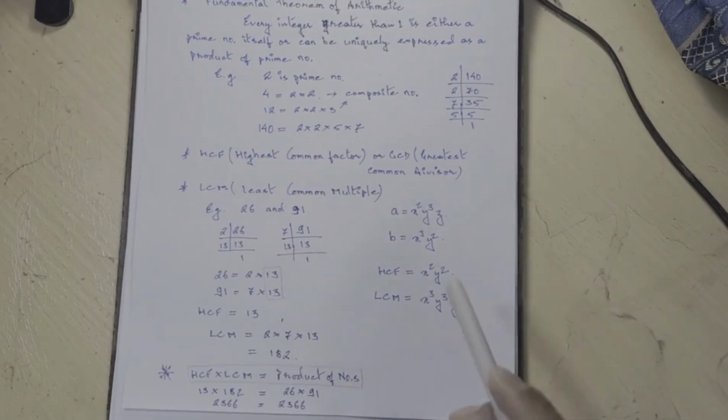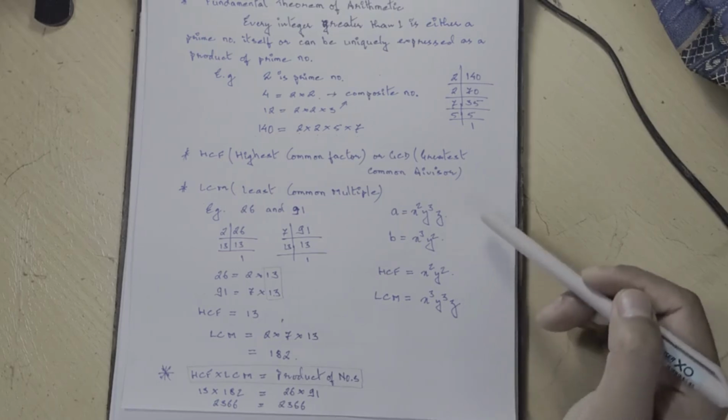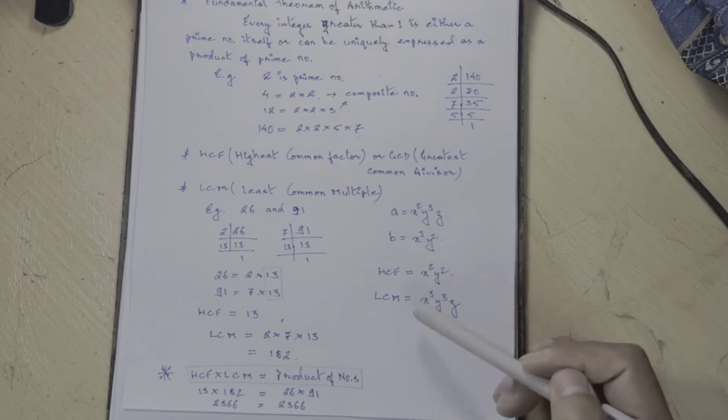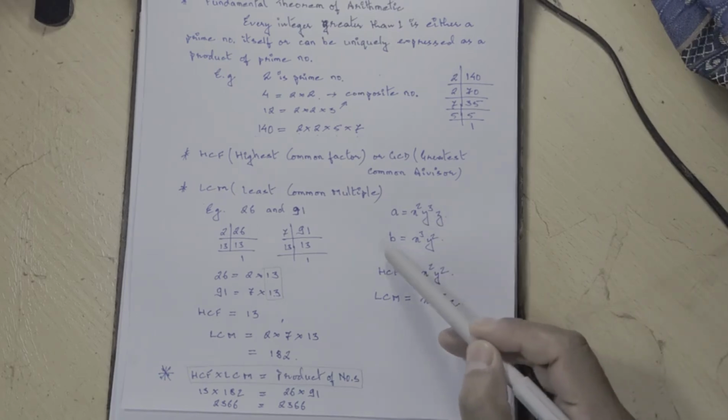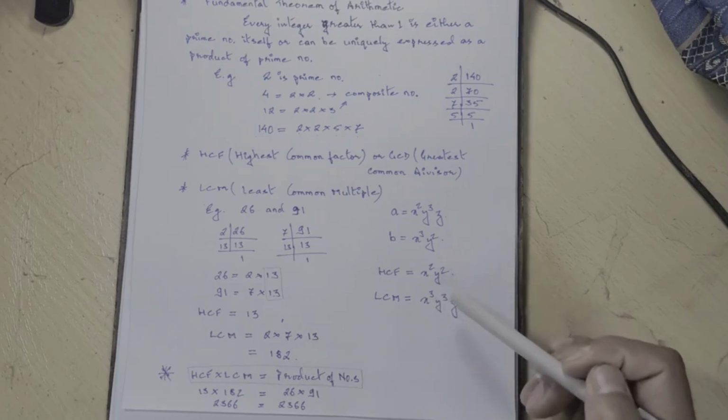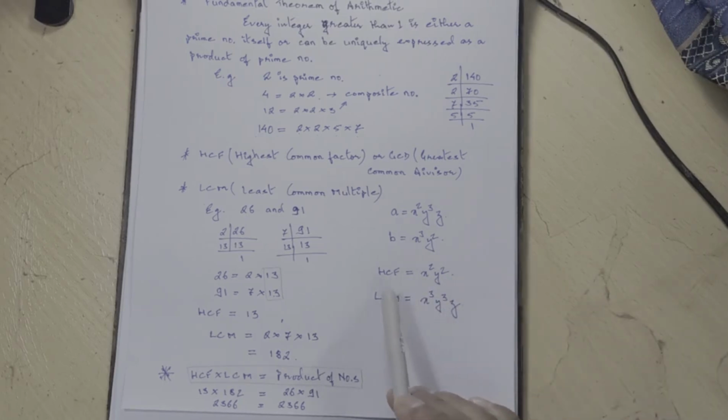Now consider another example. Suppose we have the number a with the prime factors x square, y cube, and z. x, y, and z are prime numbers. Again, b with factors x cube and y square. How are we going to find the HCF? The HCF in this case we can find by simply taking the lowest power of the prime numbers.